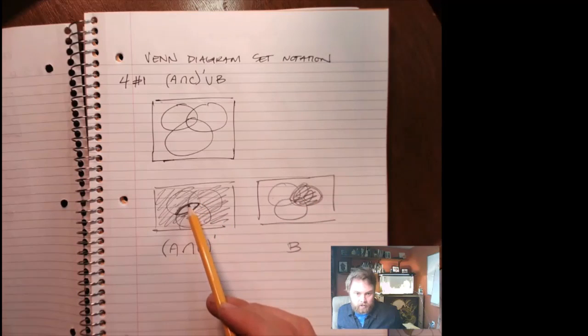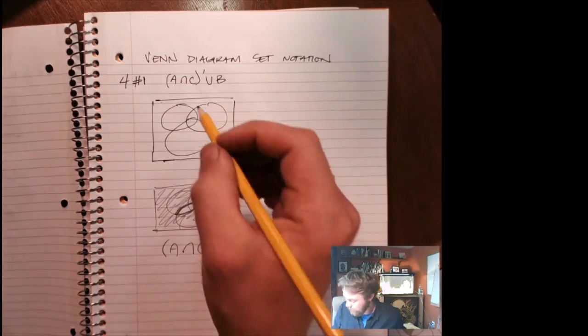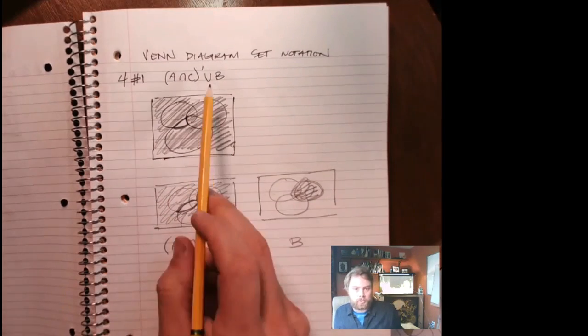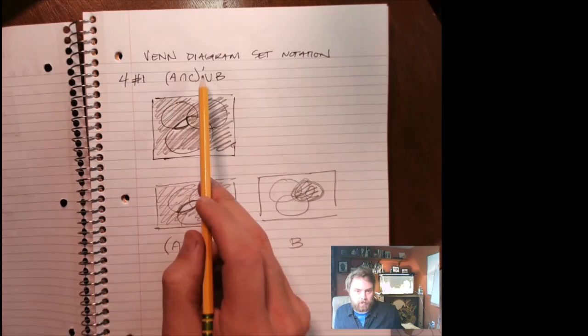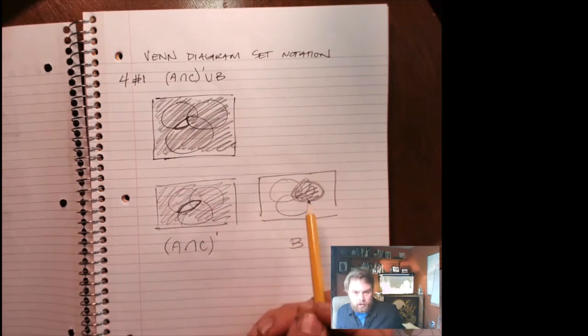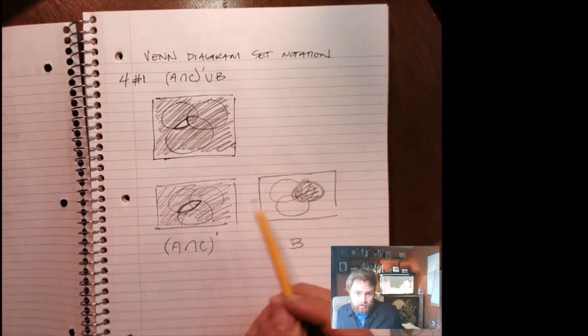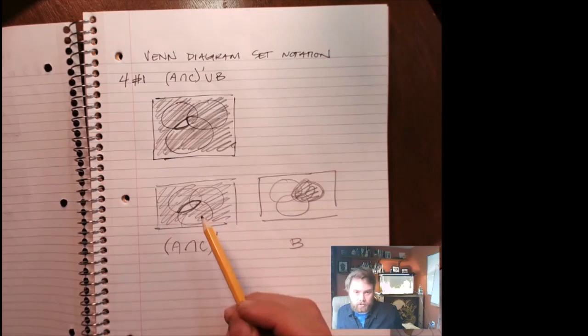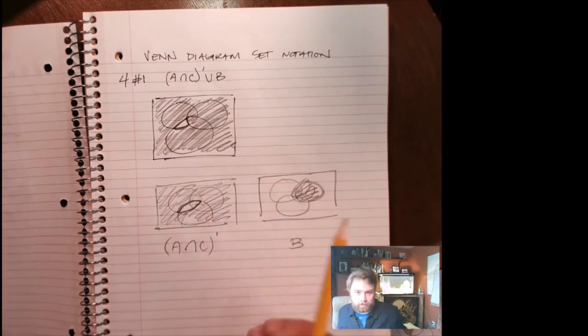And that leaves just this part of the intersection unshaded. So for our final answer, you're looking at the first set and then the second set, and you're either uniting them by adding their shadings together, or you're considering the intersection where they're both going to be shaded.